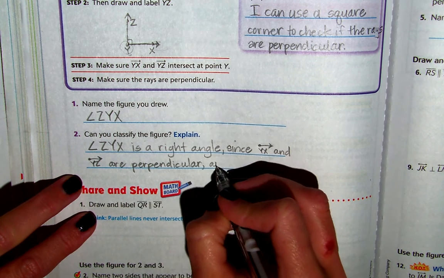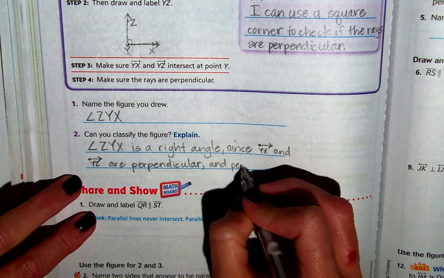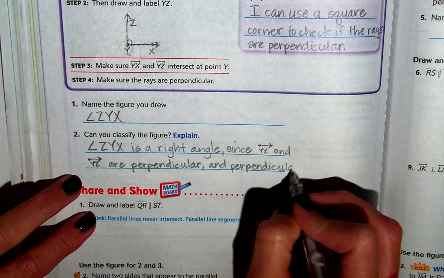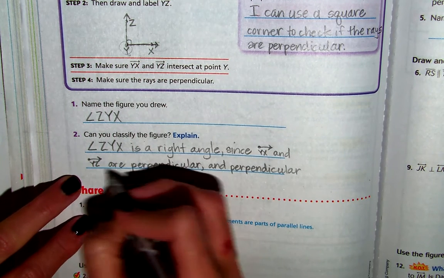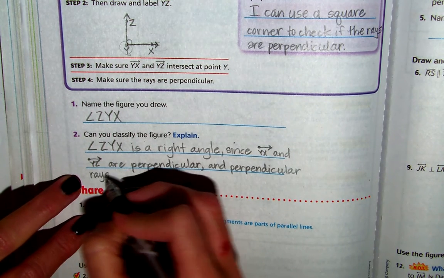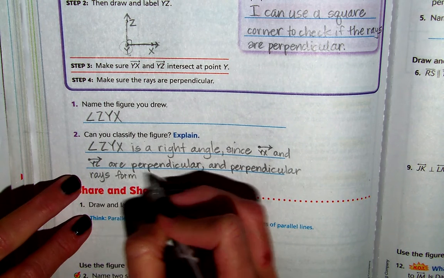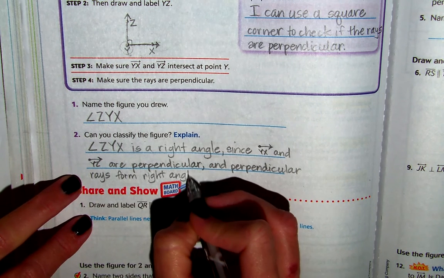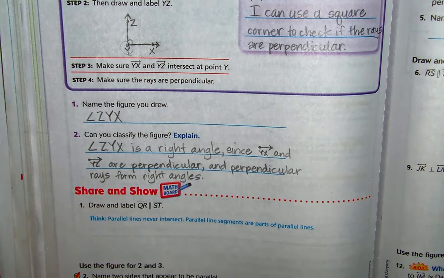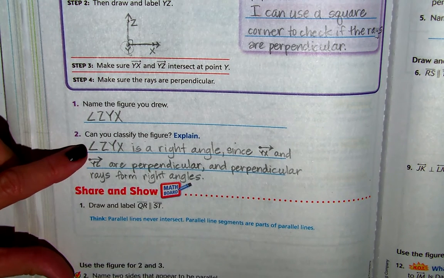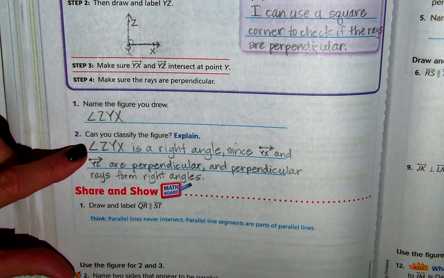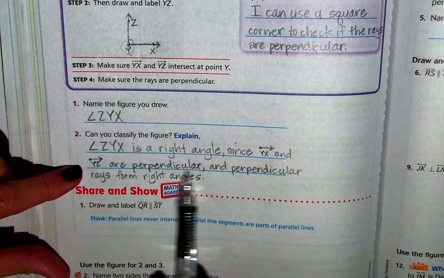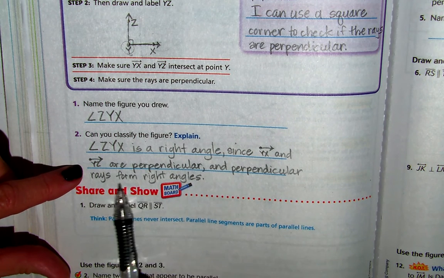And perpendicular rays form right angles. Okay, so that says angle ZYX is a right angle since ray YX and ray YZ are perpendicular, and perpendicular rays form right angles.